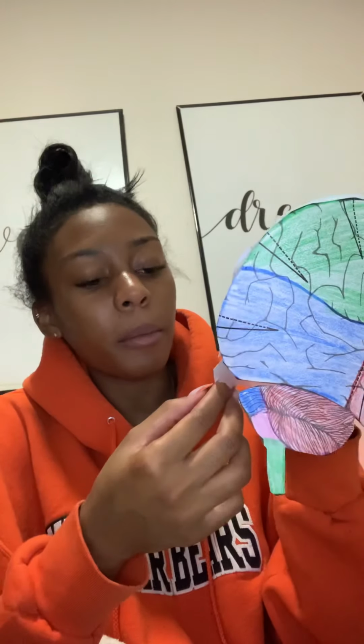Your cerebellum is right here in your red. Your medulla is in the pink. Your pons is at the very top in the blue on both sides, and your spinal cord is at the bottom. Another thing that you can sometimes see, but not really, is your arbor vitae, and that is in this section right here of your cerebellum.